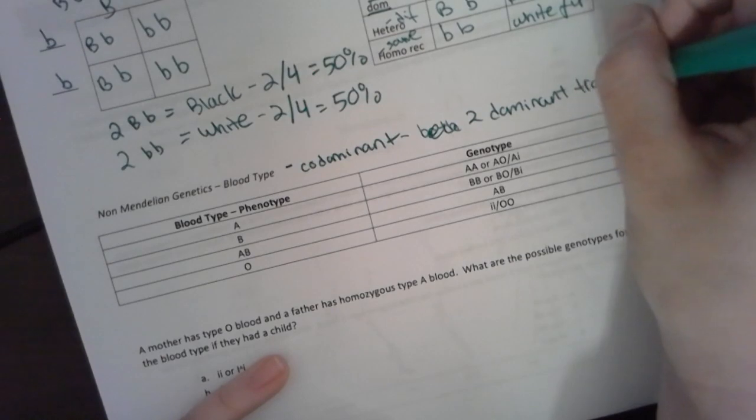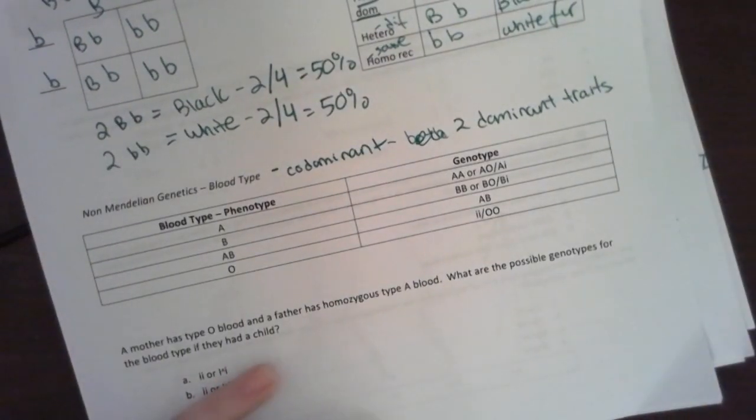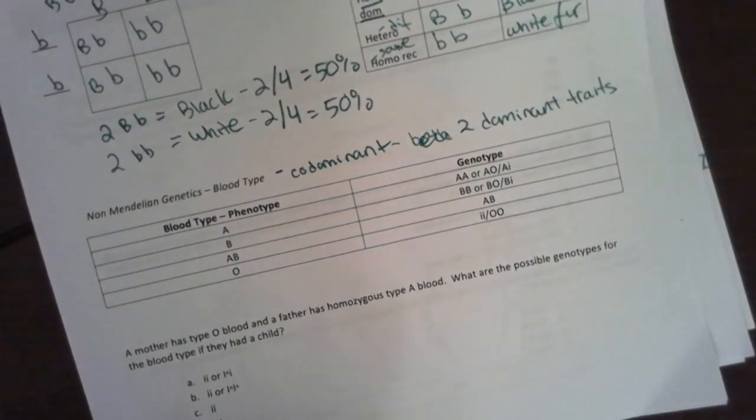This would be like if I mated an animal with polka dots and an animal with stripes, their child would have both polka dots and stripes. That's the best way I can describe it. Blood type works a little bit similarly because it's going to have both. Well, I'll just show you.